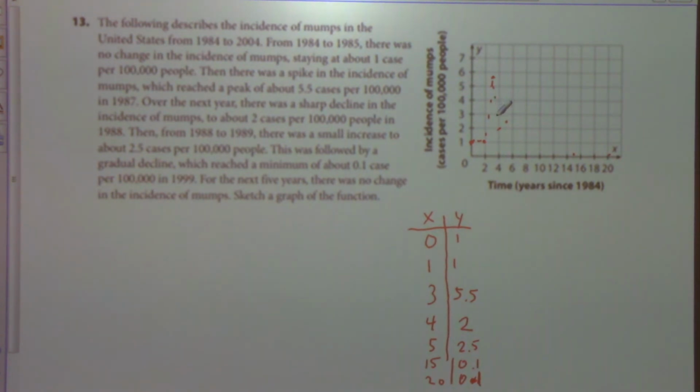Isn't that odd that there would be that kind of a spike though in 1 year? You don't know what it is. I don't know what happened there. Have any of you ever had the mumps? The mumps, that's what it's talking about. You ever had the mumps? You know what mumps is?